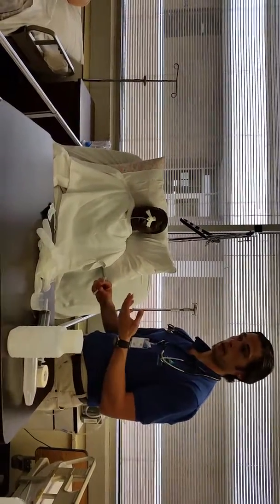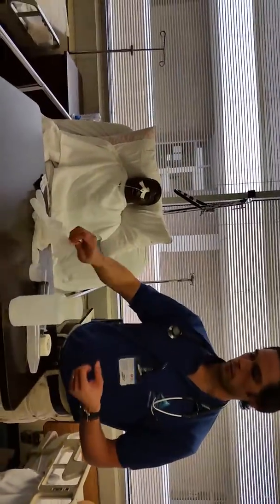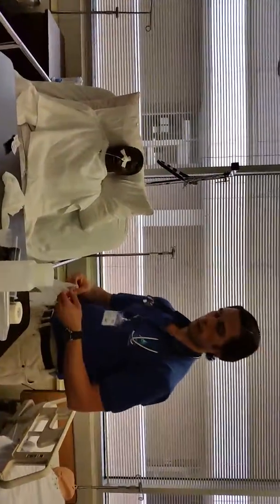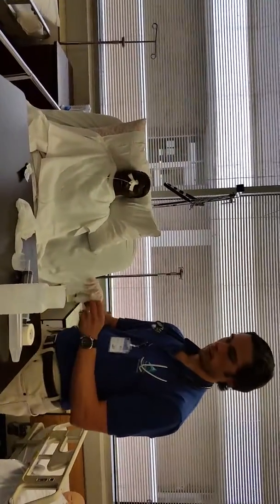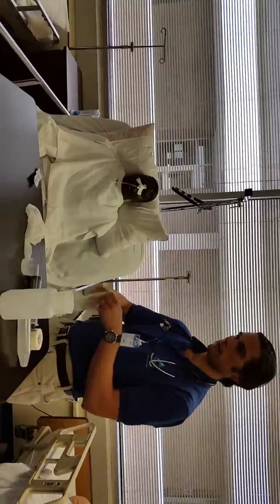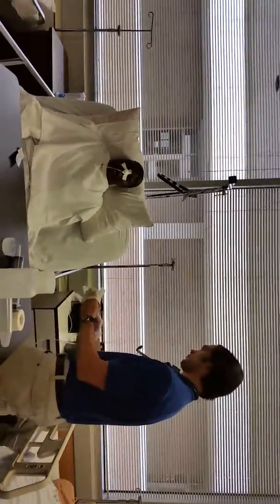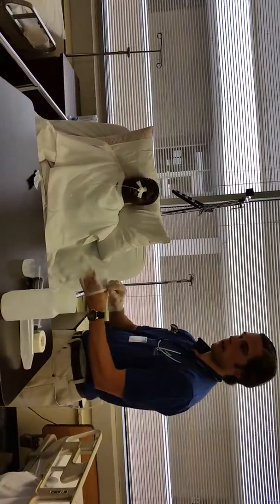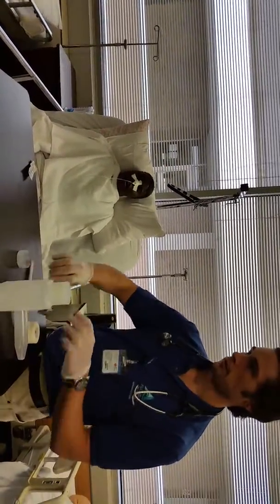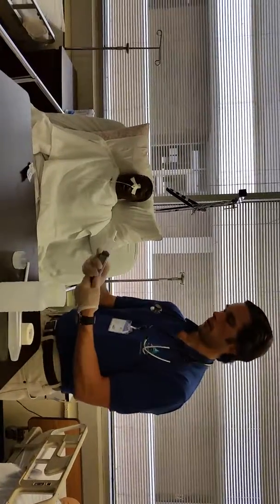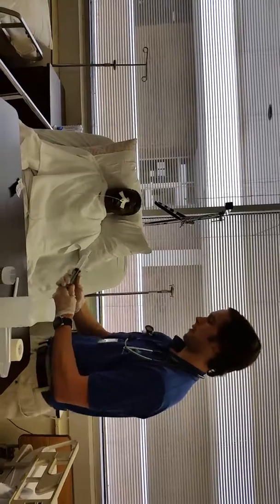And now for irrigation, I check my standard protocol, see what the doctor wanted me to irrigate the NG tube with. I'm going to wash my hands and don my gloves. I'm going to disconnect my suction, which I already did. I'm going to draw up 30 cc's of air.